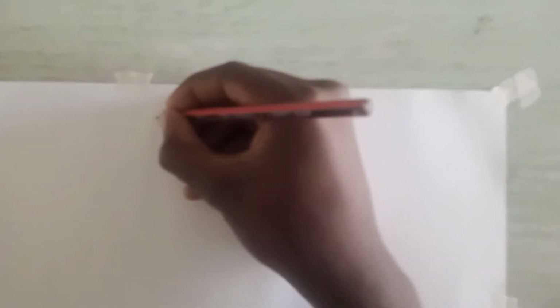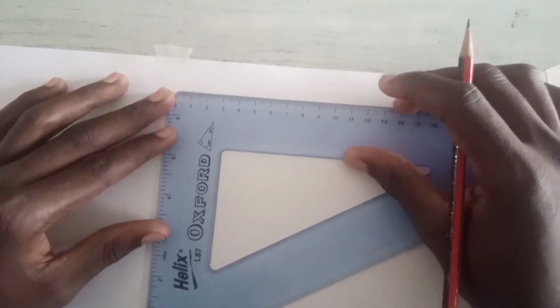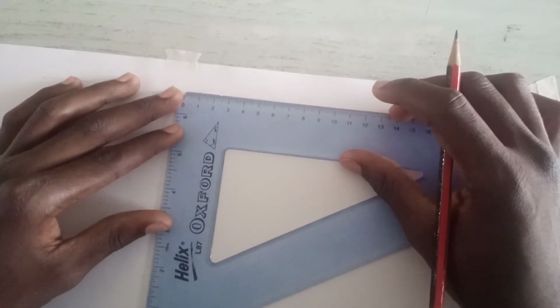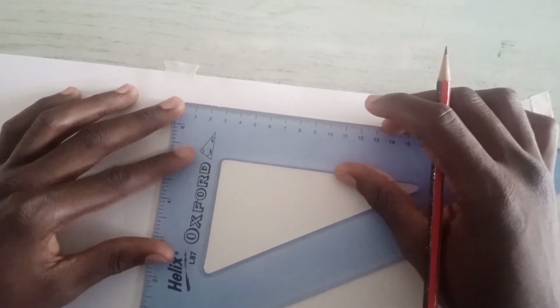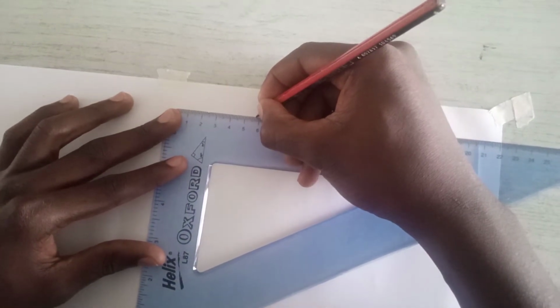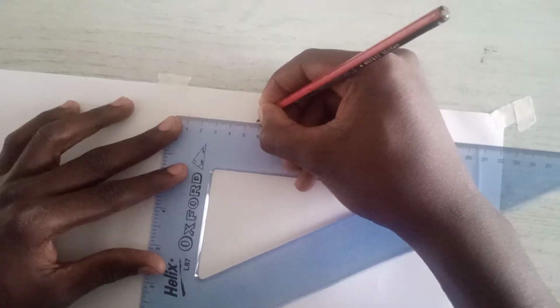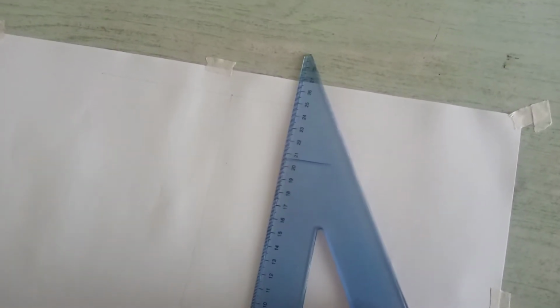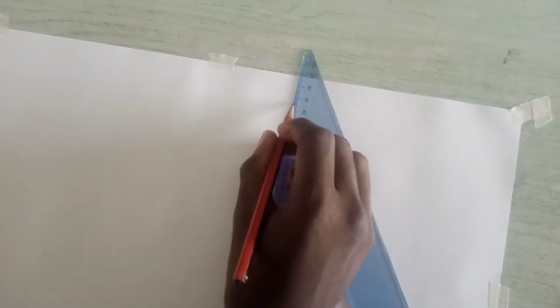So I'm going to draw 48 millimeters from this point where my staircase is ending. This is where my 48 millimeters will be, and I'm going to draw another vertical line from that point. So this is where my landing is going to be produced.